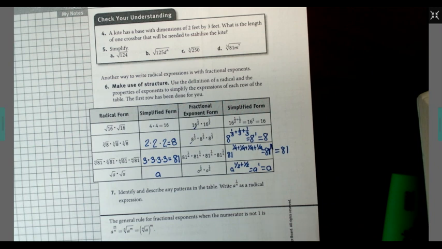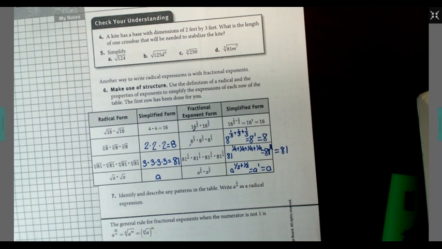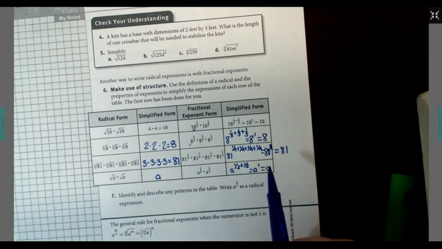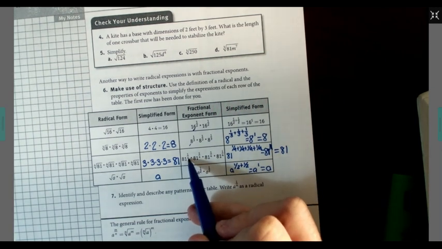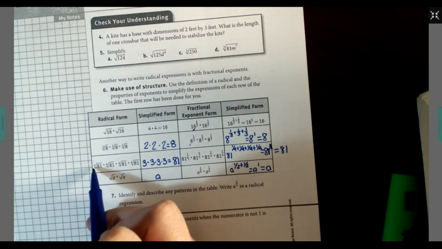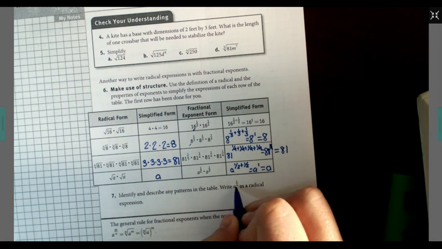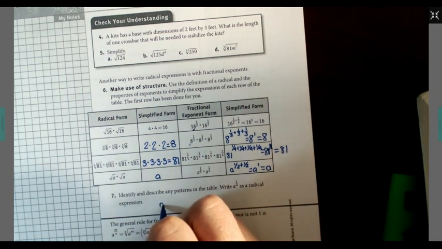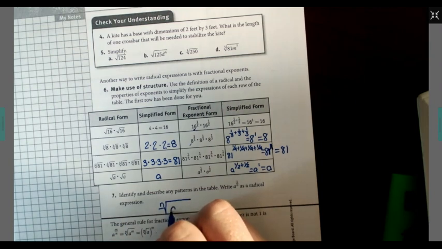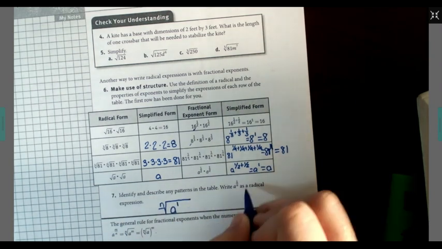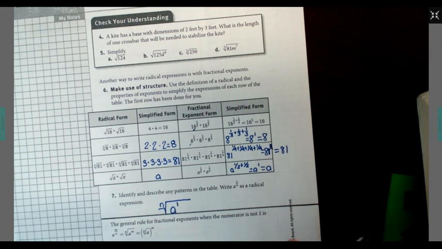Identify and describe any patterns in the table. Write a to the 1/nth power as a radical expression. Well, it looked like whatever was in my denominator position was my index of my radical. So we would write this if it was a to the 1/nth power. N is my radical, my index, and it's going to be a to whatever this numerator position is.